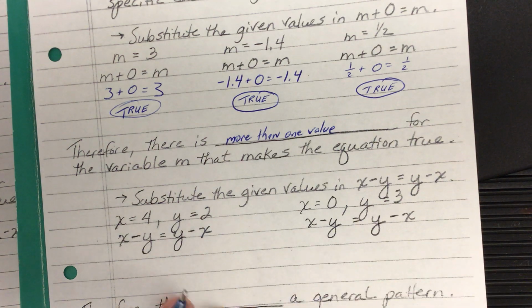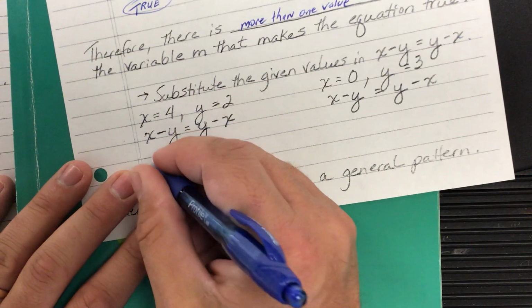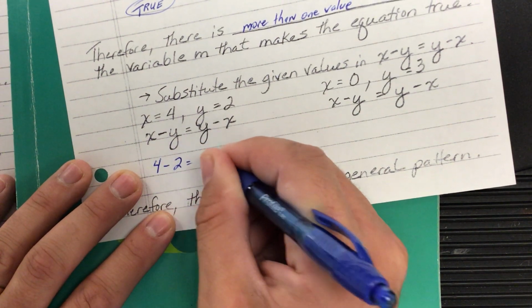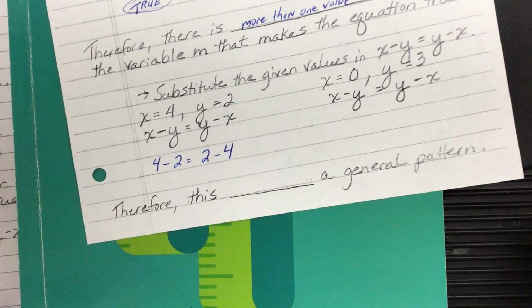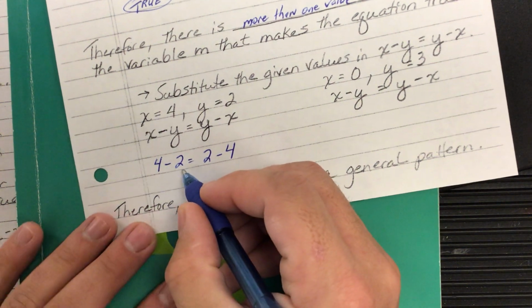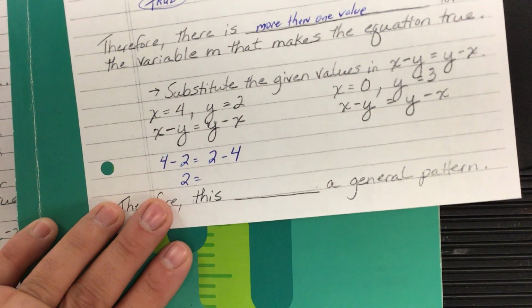Okay, now let's see if subtracting matters. X is 4, y is 2. Is 4 minus 2 the same as 2 minus 4? Yes. Well, what's 4 minus 2? 2. What's 2 minus 4? Negative 2.